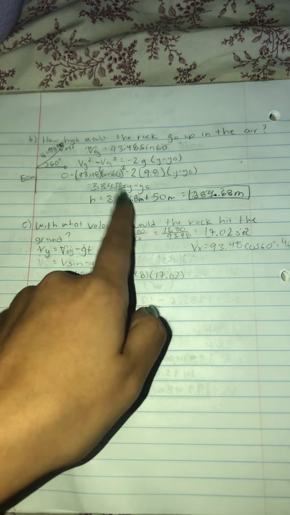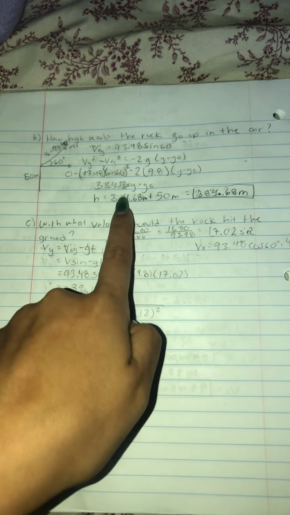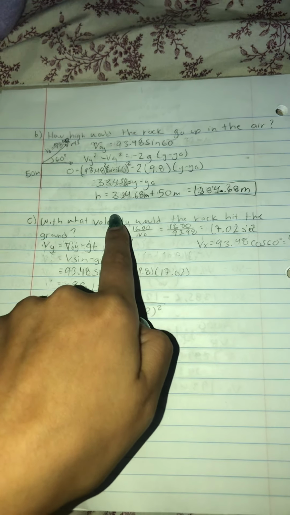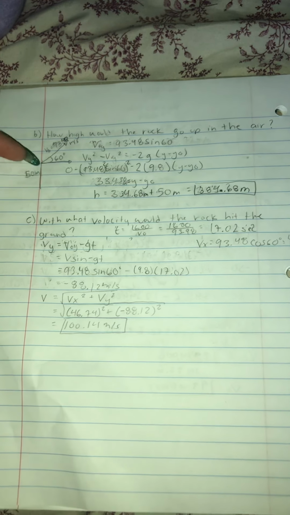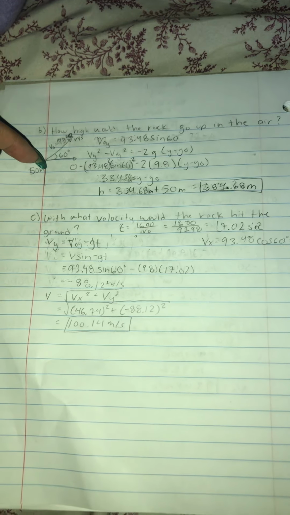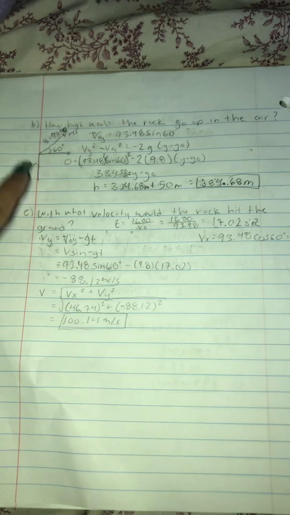And you want to move the distance to one side and all the numbers on the other side, so you get 334.38. But the tricky part is that you cannot forget to add 50 meters because it's already 50 meters up in the air, because what we calculated here is only the height above the point where the rock was thrown.